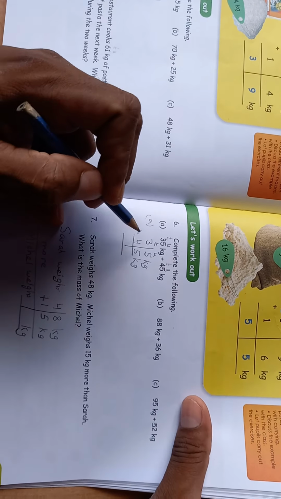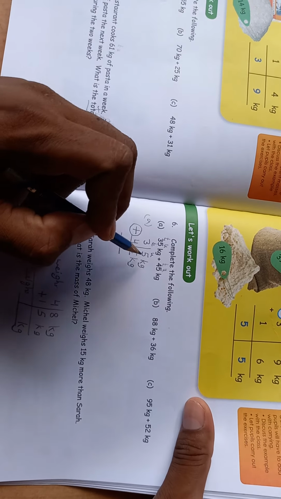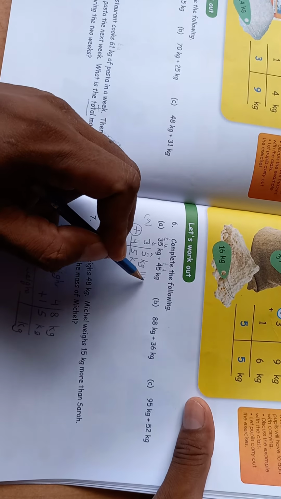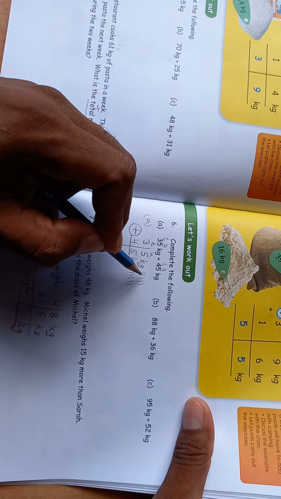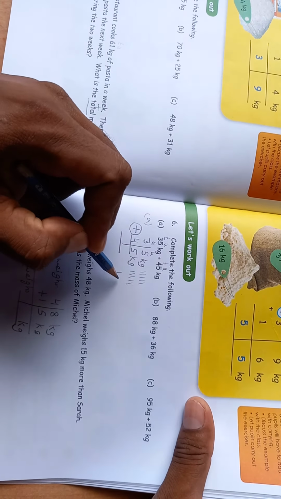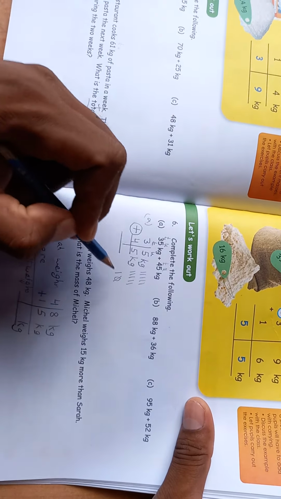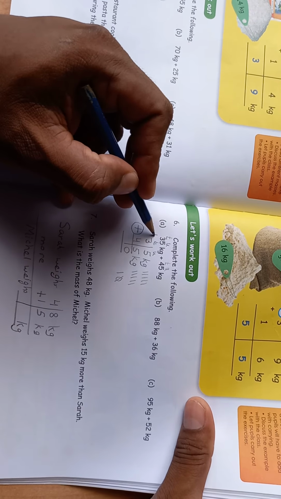Okay, let's do the addition. Don't forget to circle the plus sign. You have 5 here, 1, 2, 3, 4, 5. Here also 1, 2, 3, 4, 5. Then 6, 7, 8, 9, 10. You write the 0 and carry the 1 to the tens column.